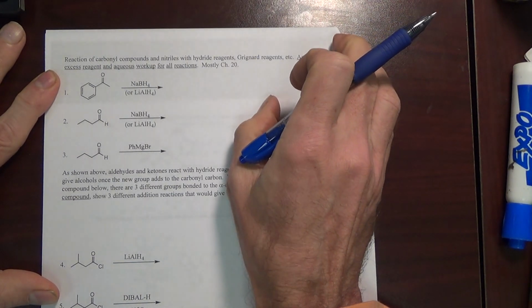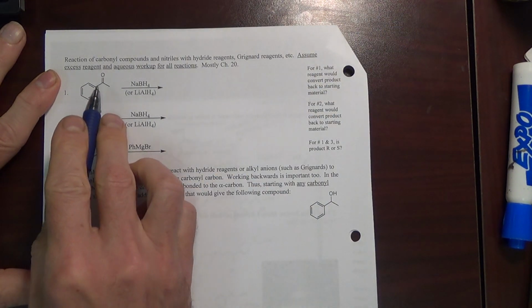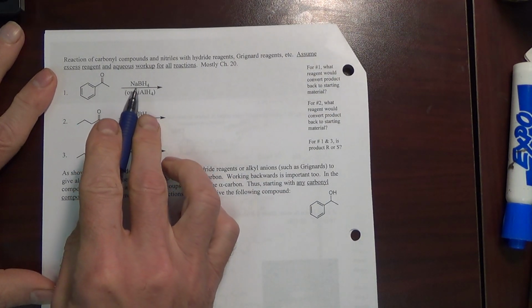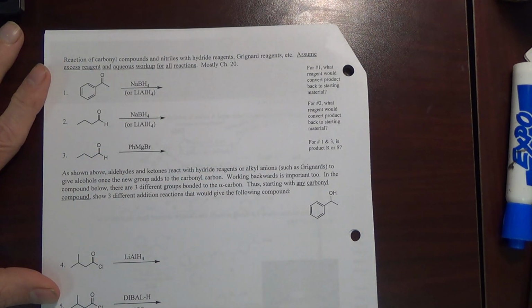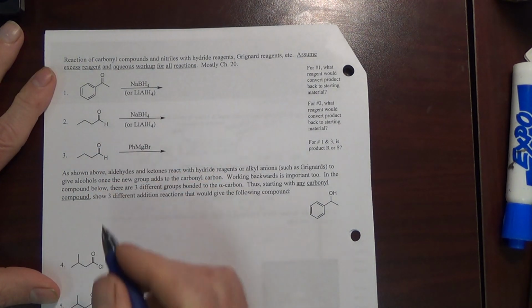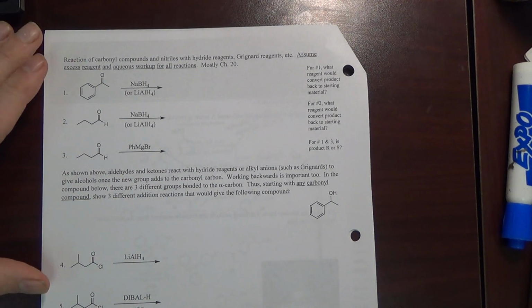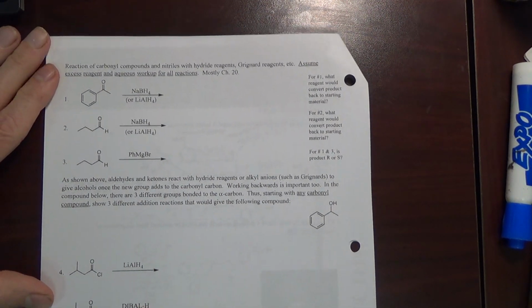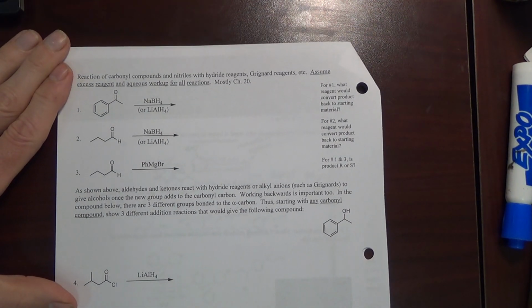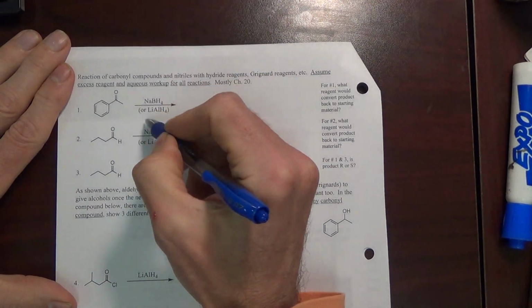Number 1, it's actually acetophenone. It's a ketone. If we reacted it with sodium borohydride or lithium aluminum hydride, what product do we expect? All right, we need to know what these reagents are.